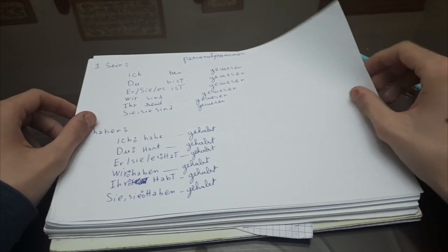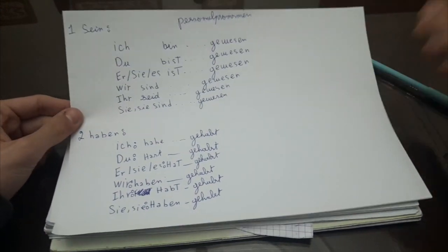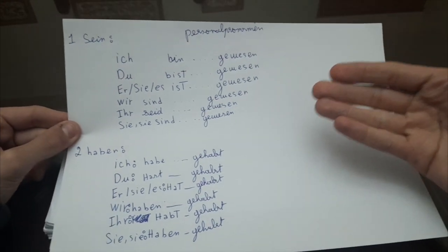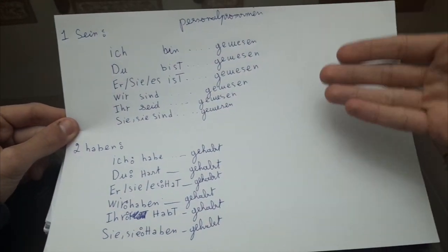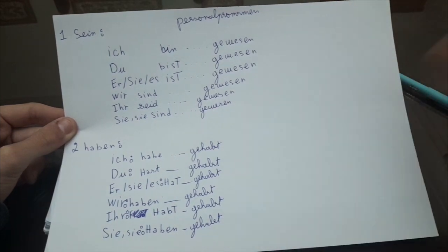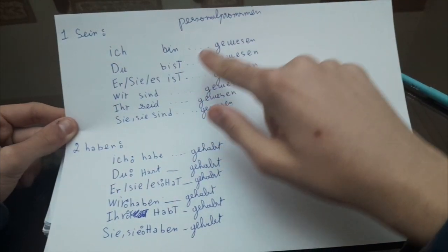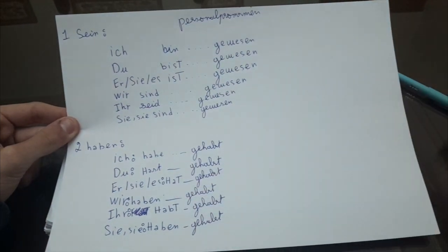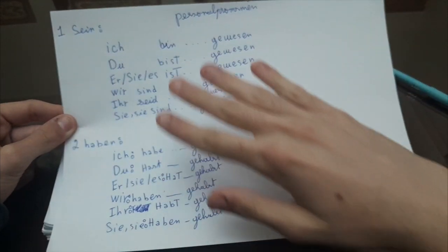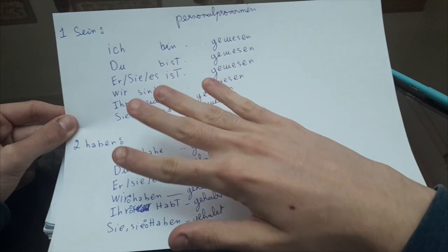First of all, we need to take a look at the Personalpronomen, which is personal pronouns. We're not going to take a look at this part, this part is later. We just need to look at this part, if you learned Präsens, so you know what that is.